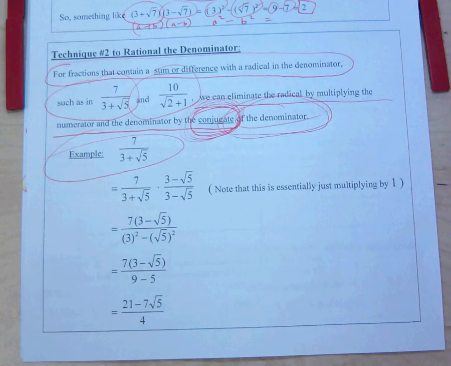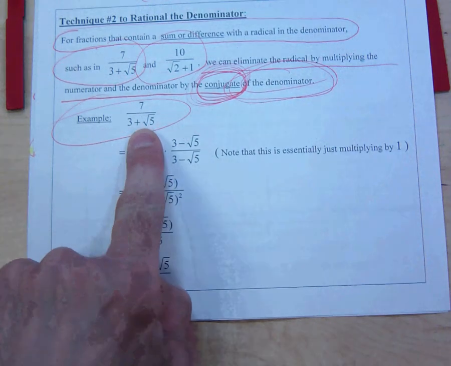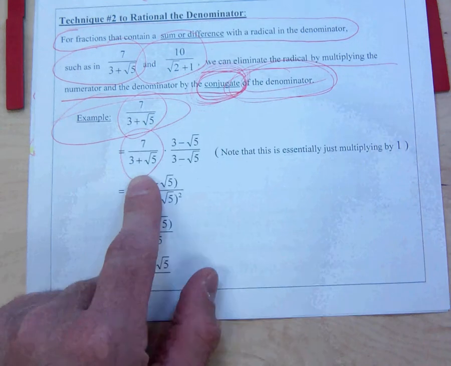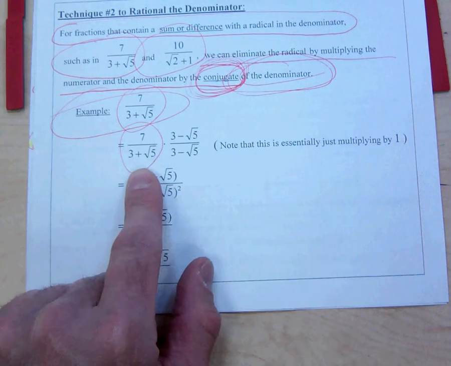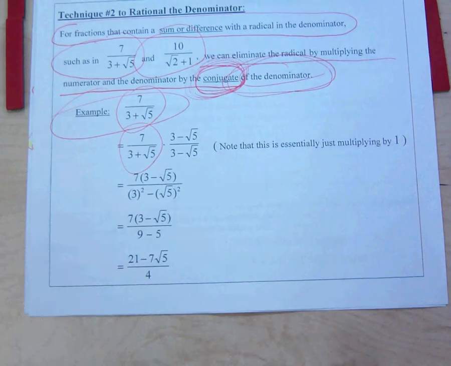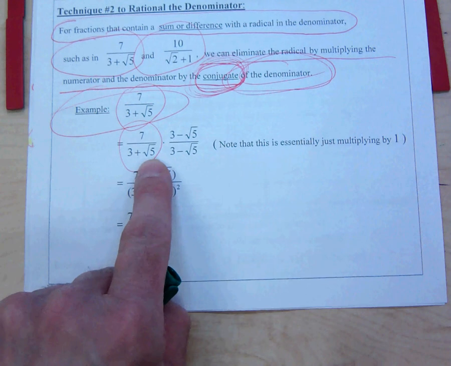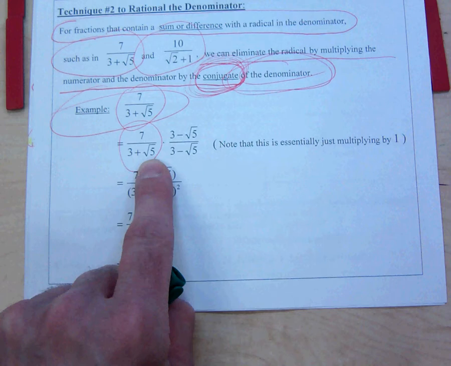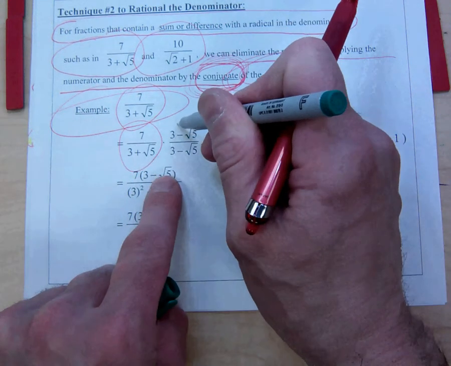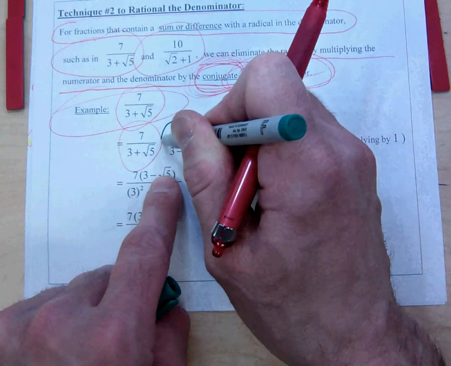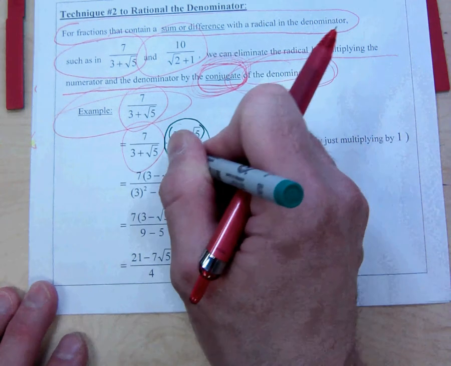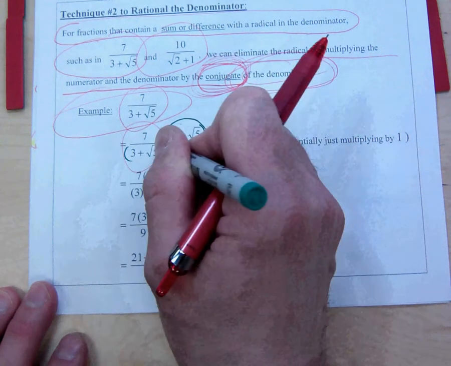So, if I wanted to rewrite that, what would I multiply top and bottom by? What's the conjugate of 3 plus square root of 5? Everybody, what's the conjugate of 3 plus square root of 5? 3 minus the square root of 5. So if you multiply the numerator and denominator there, are you following me?